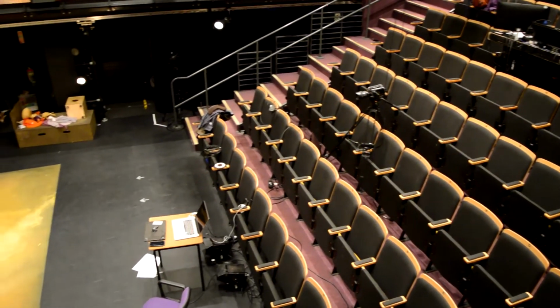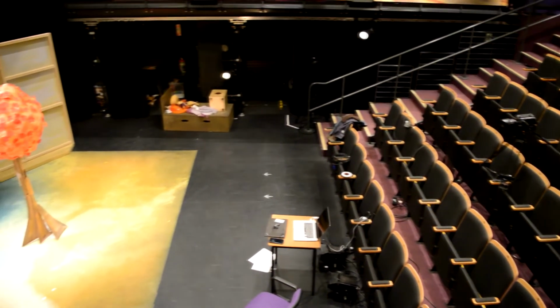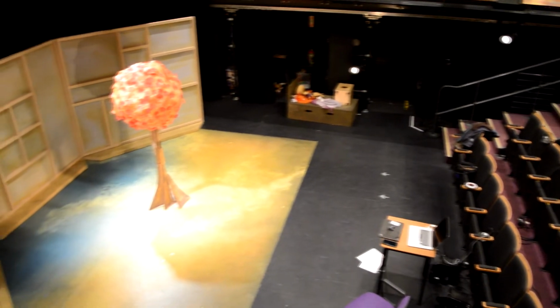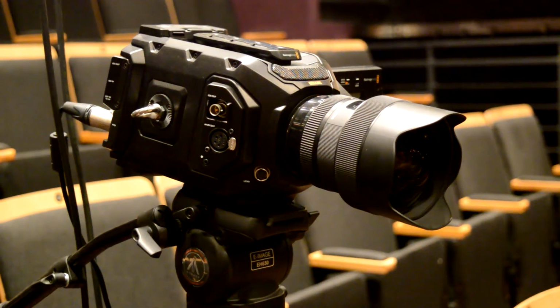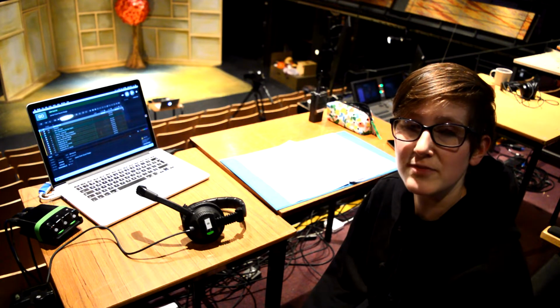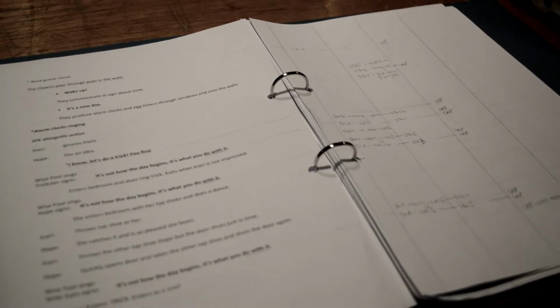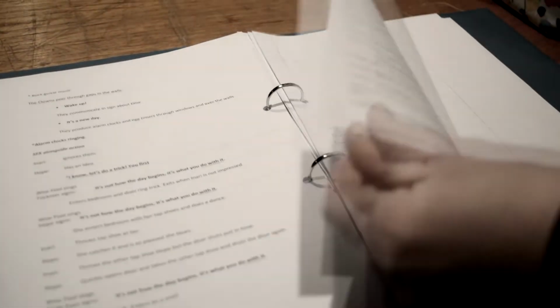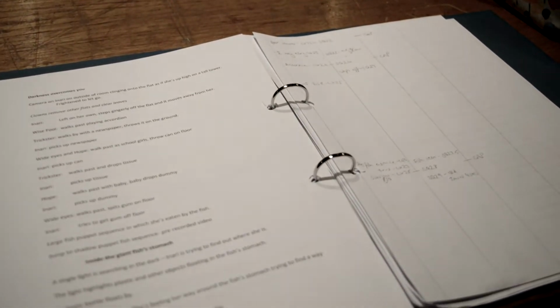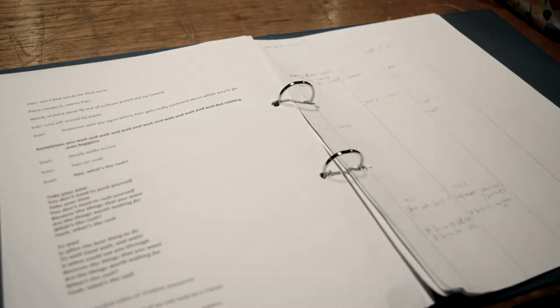This is the Arena Theatre where we performed The Red Tree, and this venue is where we've also filmed all of our live streaming. The job of the stage manager varies depending on the show, but the main thing that I've been doing on this show is creating the prompt copy, or the book, which is a copy of the script which has all of the lighting and sound cues written into them. And for this show it's also had the caption cues because we've been captioning every performance.